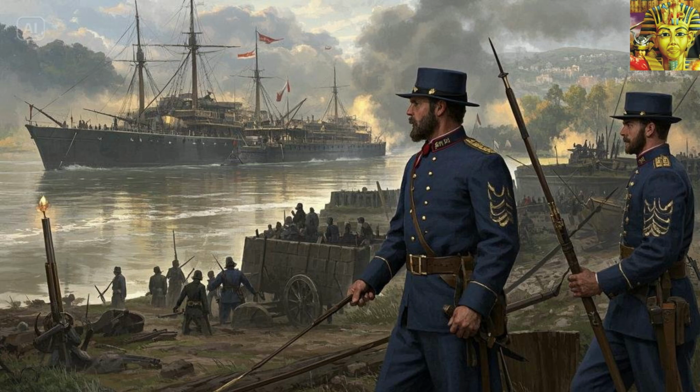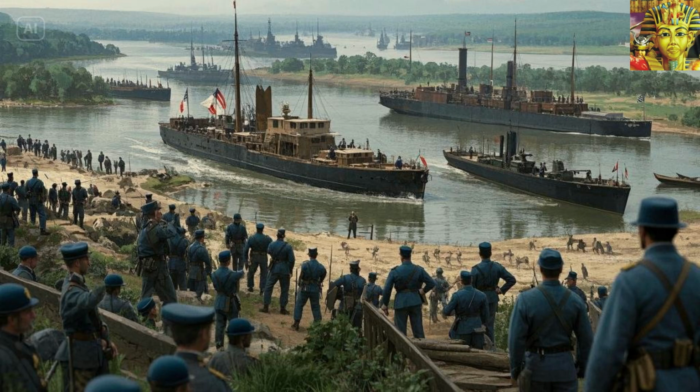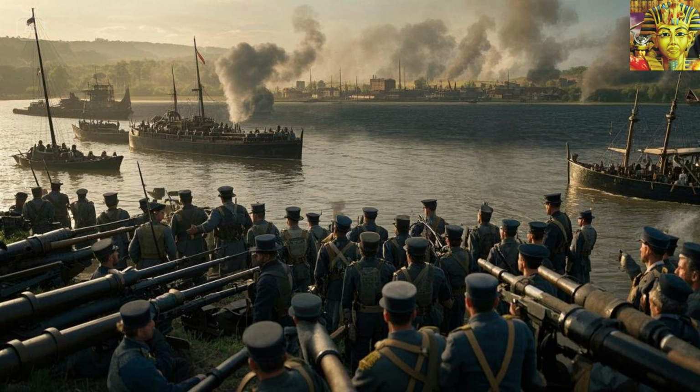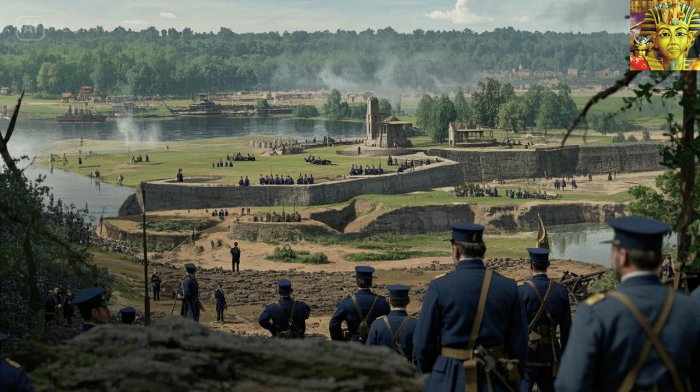Missing in action. The number of Confederate soldiers reported as missing during the siege is estimated to be around 400. These missing soldiers included those who were captured by the Union forces, as well as those who deserted or were unaccounted for during the chaos of battle. The fate of many of these missing soldiers remains unknown.